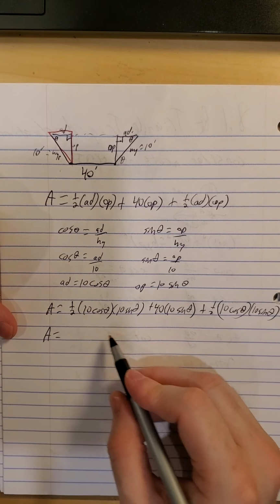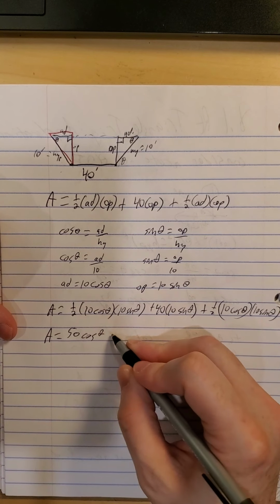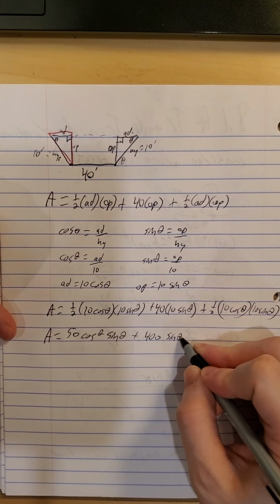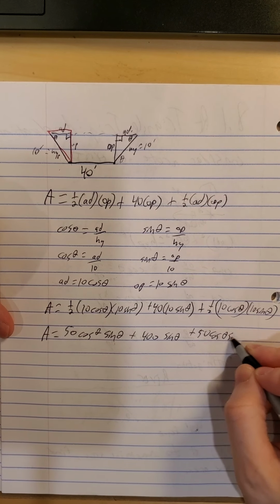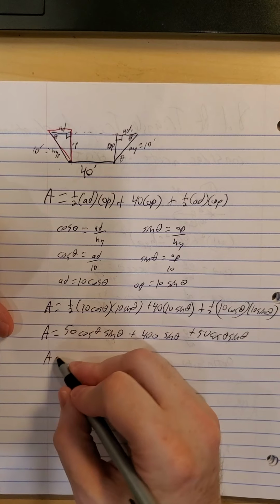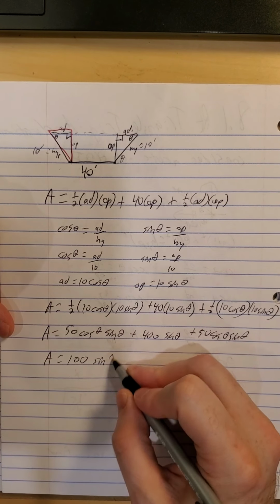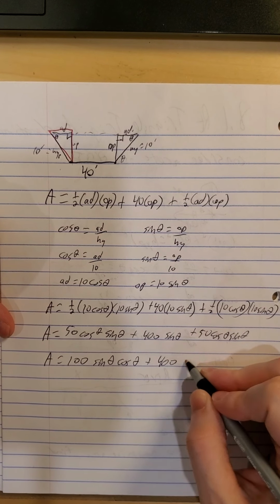So a little bit of cleanup here, so we have 50 cosine theta sine theta plus 400 sine theta plus 50 cosine theta sine theta. And just a little bit of like terms there. So 100 sine theta cosine theta plus 400 sine theta.